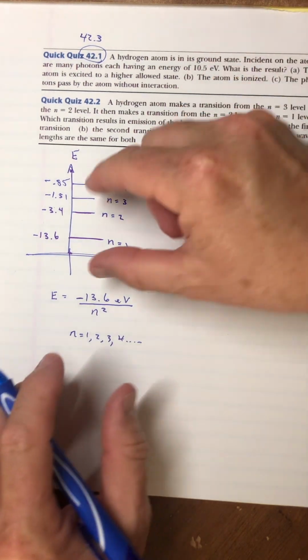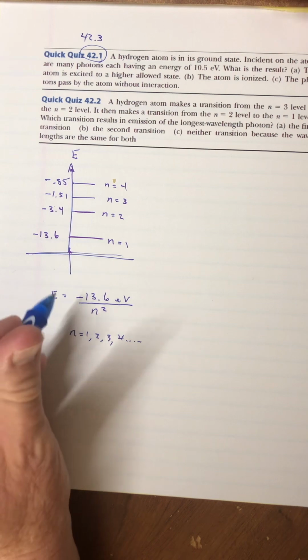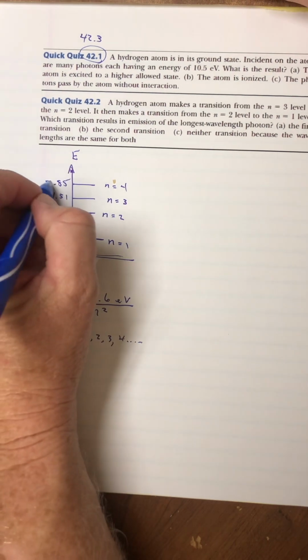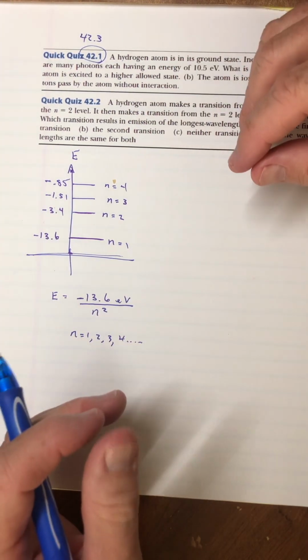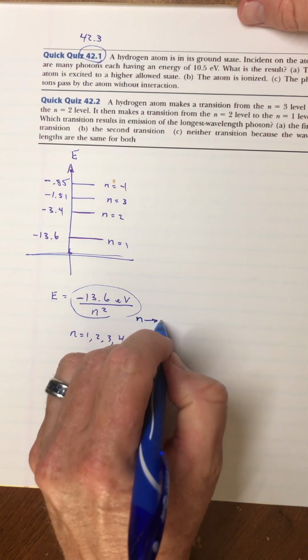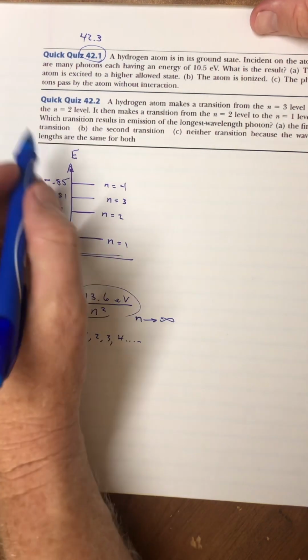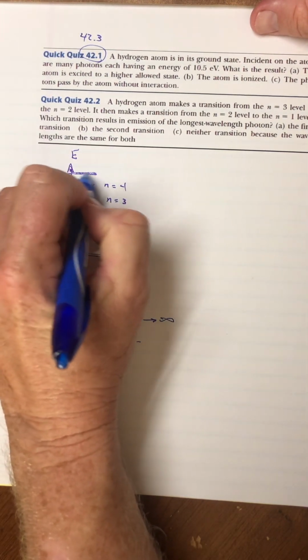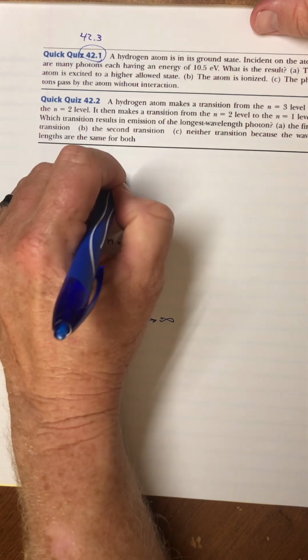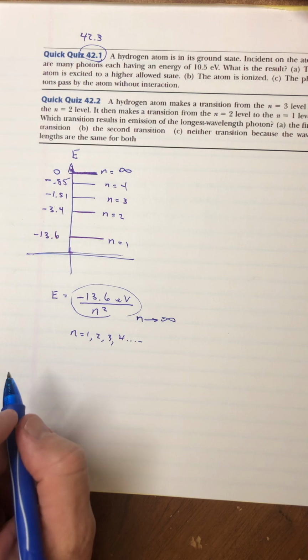You can see, in fact, they probably should be drawn closer together than this, that the energy levels get smaller in number. But as n approaches infinity, so there's an infinite number of them, we get closer and closer to 0. So n equals infinity has an energy of 0.